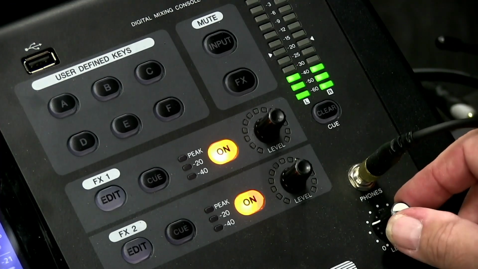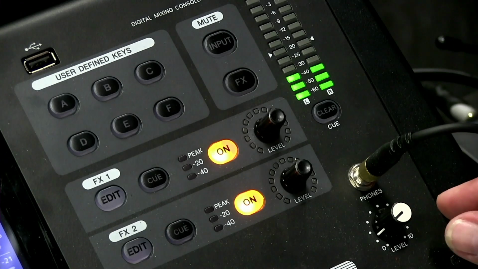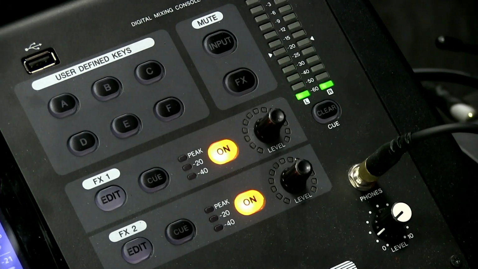I would suggest whenever you put the microphones on, keep it down pretty low. Otherwise, you're liable to get blown out and be scared a little bit. And oftentimes, if you have the headphones sitting on the mixing desk or the cabinet beside you, you'll want this down also so you don't hear sound coming out of the headphones.